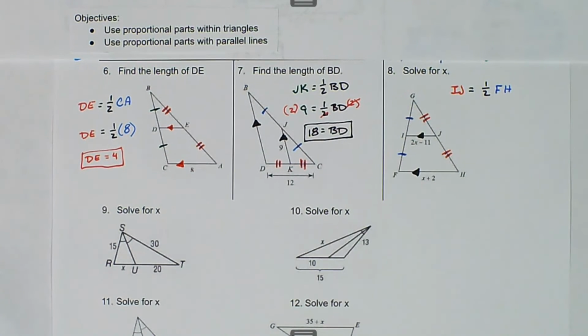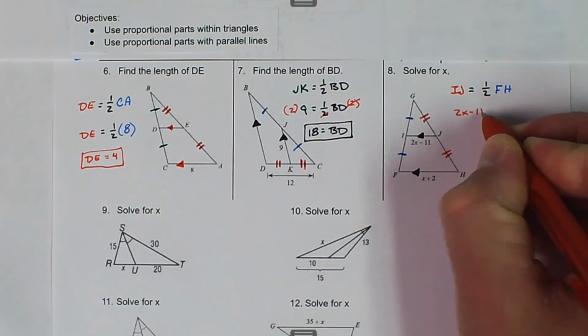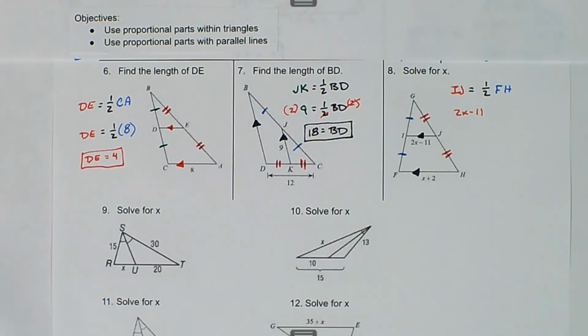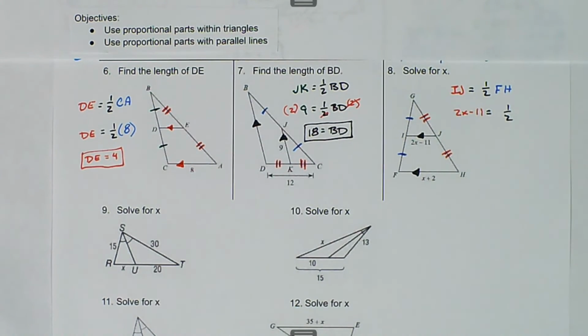So we can substitute our values in, and on the left-hand side, we have 2x minus 11. And that is going to be equal to 1/2 of FH, which is x plus 2.